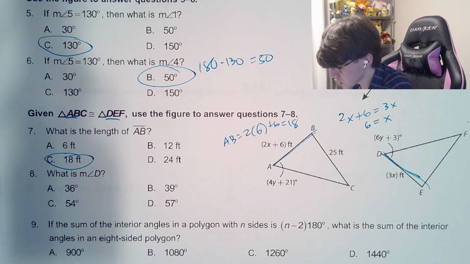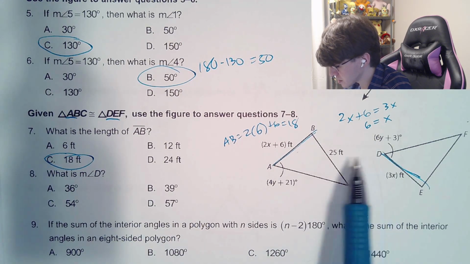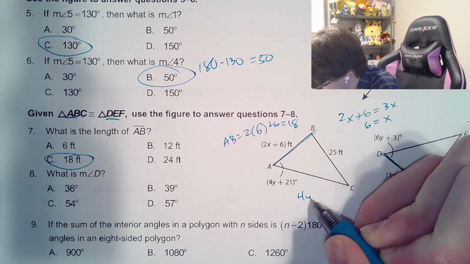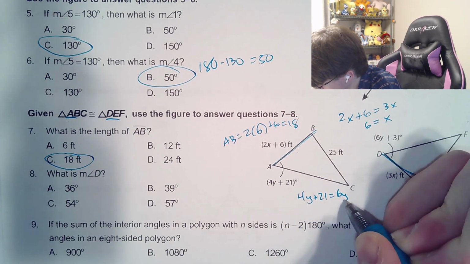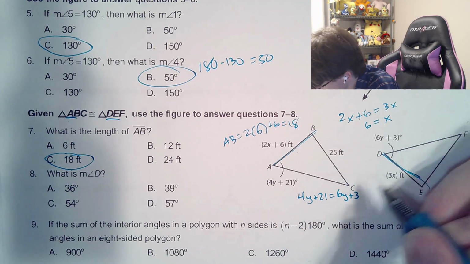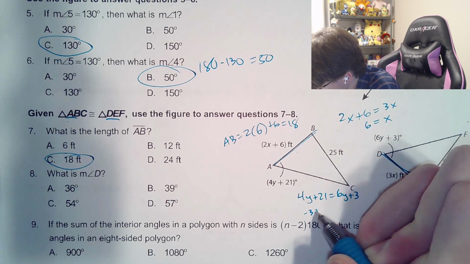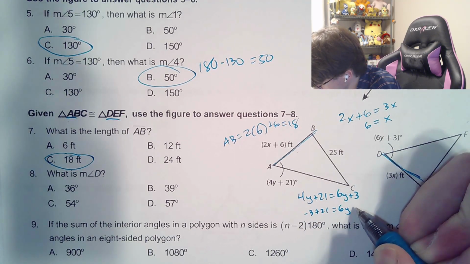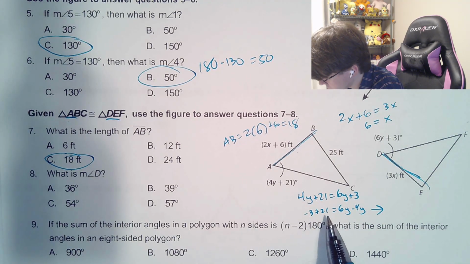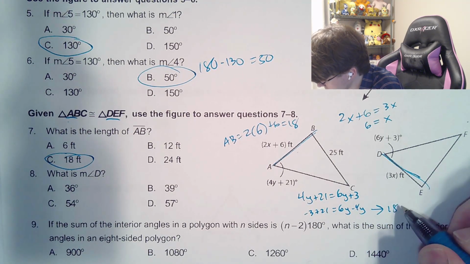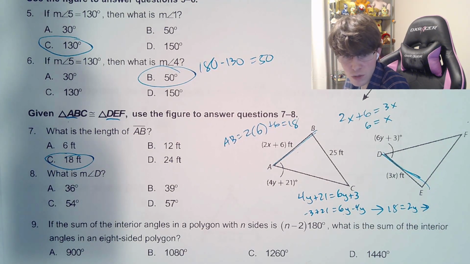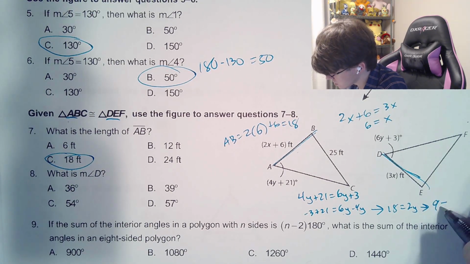Measure of angle D, just like before, the letter D is the same as the A, so A and D are the same. So we'll go ahead and do 4y plus 21 is equal to 6y plus 3. Solving that equation, doing our little switcheroo, so we could say negative 3 plus 21 is equal to 6y minus 4y. Running out of room there, but 21 minus 3 is 18. 6 minus 4 is 2y. I'm still running out of room, so I'm going this way. We got 9 is equal to y.